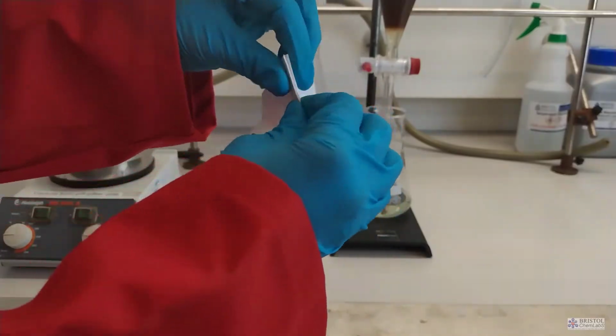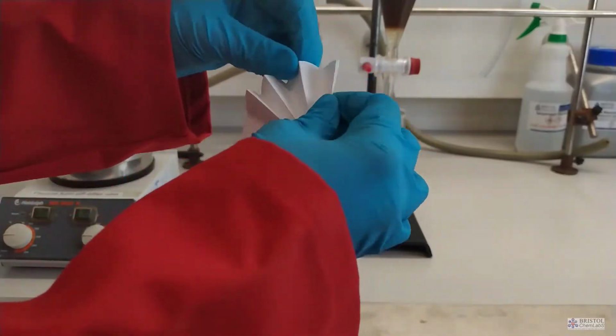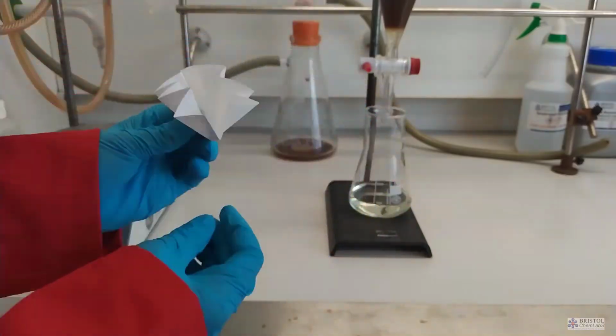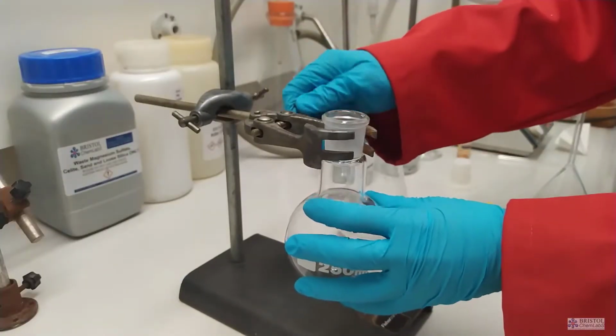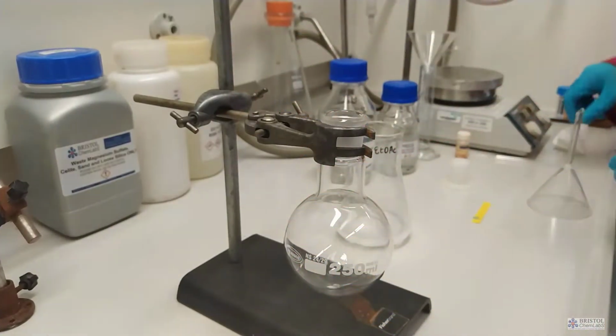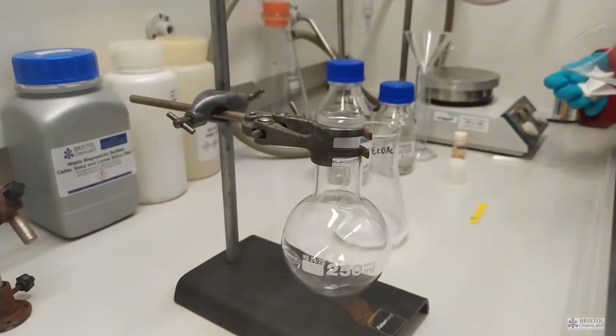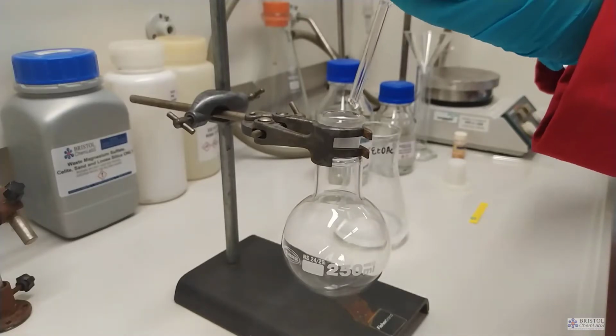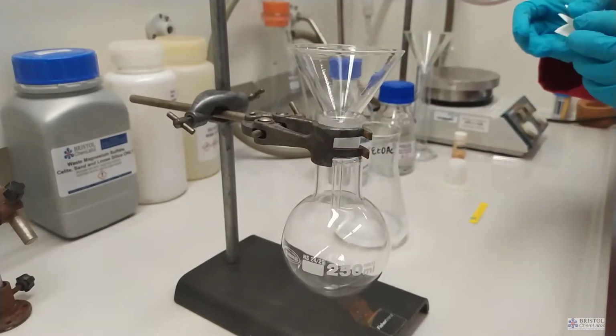You may notice on the conical flask the chemist performing this experiment has used a piece of shorthand that you may not have seen. She's written ETOH, which stands for ethanol. ET is a shorthand for CH3CH2, just like ME would be methyl.